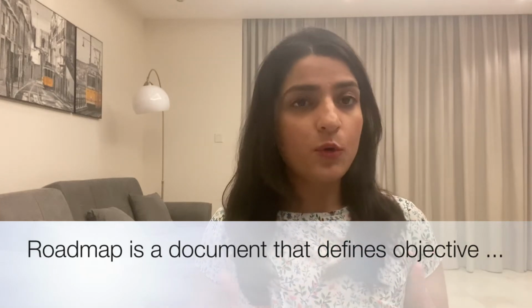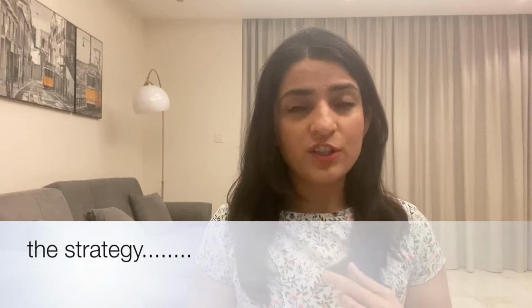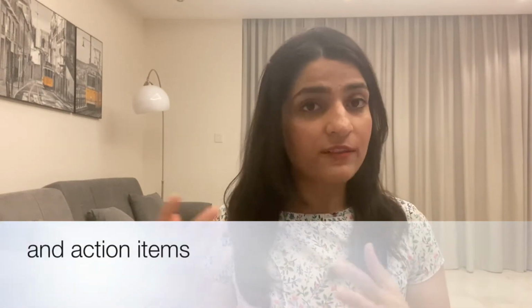Before we go any further, quick definitions. A product roadmap is a document that defines product objective, the strategy of how you'll achieve it, and the action items that you will take to achieve that strategy or that objective with timelines. It is essentially a piece of document that anyone can see and understand what is the direction in which the team is headed. A good roadmap has the following components.